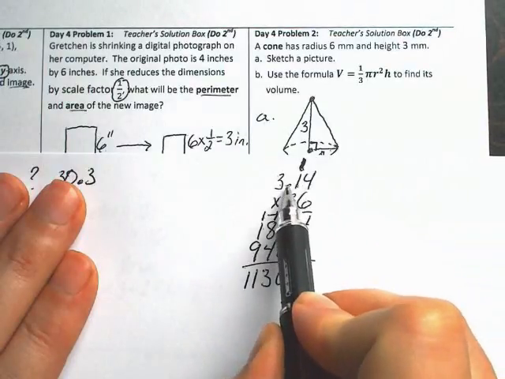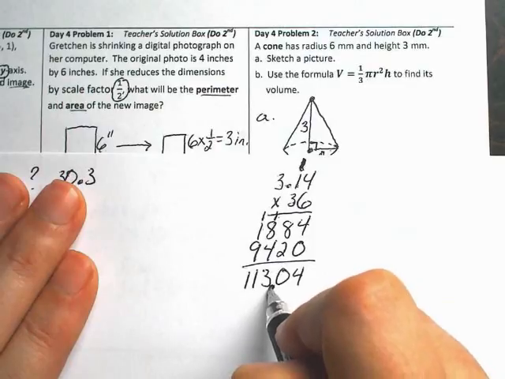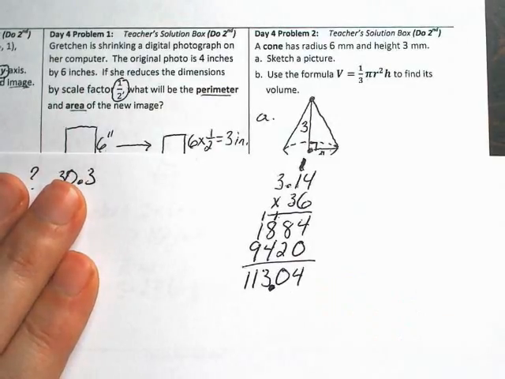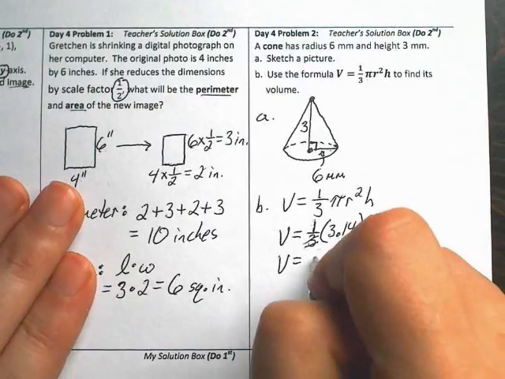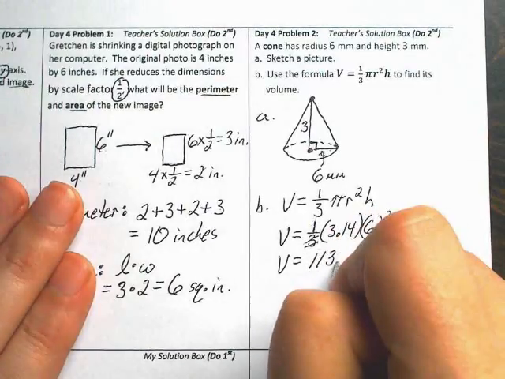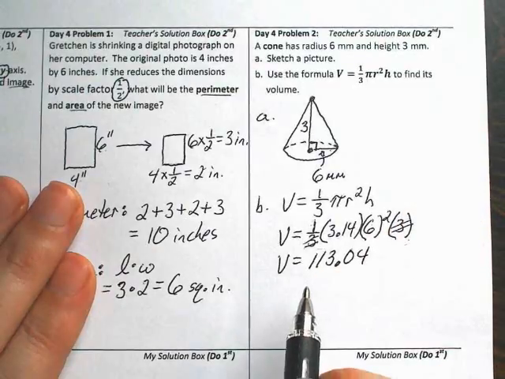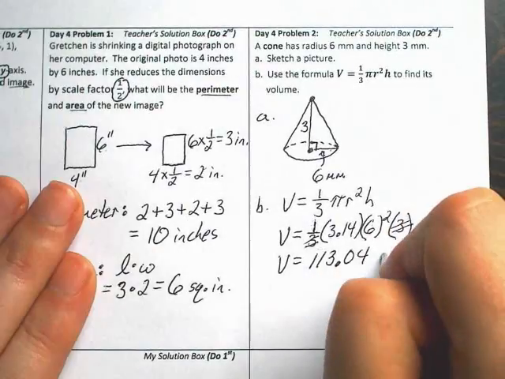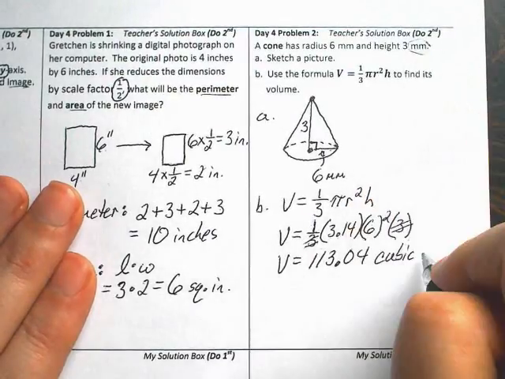There are two numbers to the right of the decimal point, and so in the answer, we put the decimal point here, 113.04. So the answer for V, 113.04. In this problem, the volume within the cone is being measured in cubic millimeters.